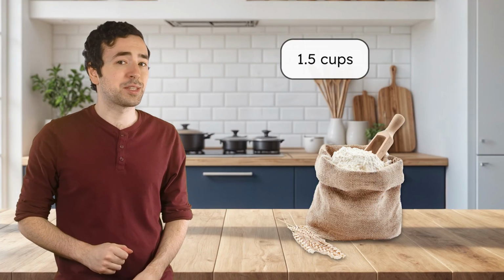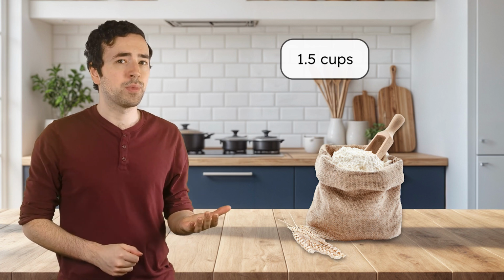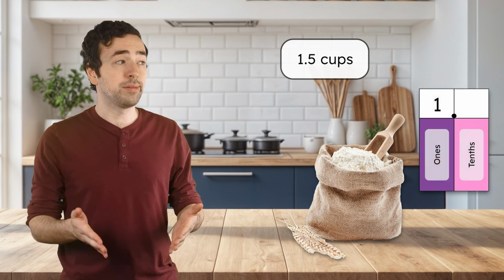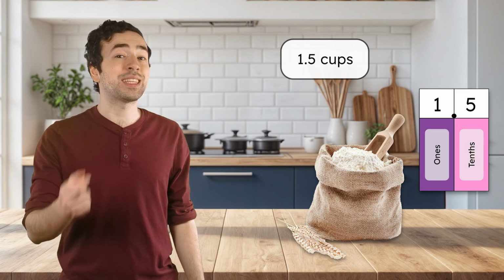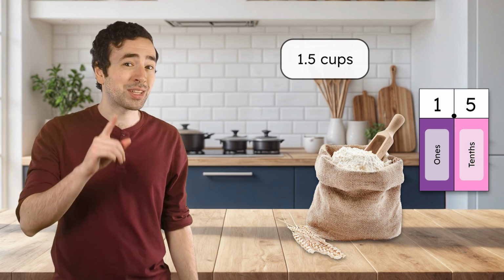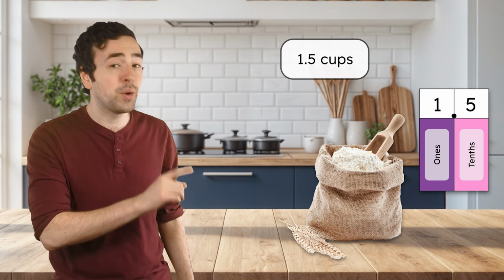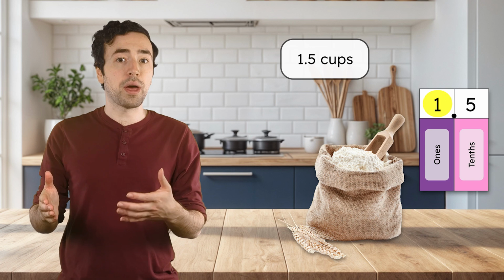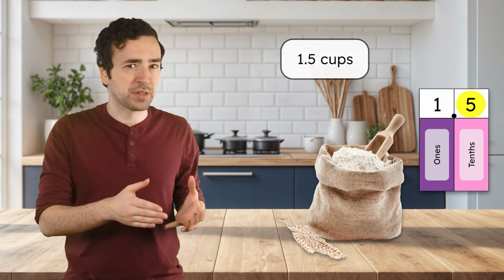Our next decimal ingredient is flour. What place is each digit in? The 1 is in the ones place and the 5 is in the tenths place. This number is greater than 1 because there's a digit greater than 0 to the left of the decimal point. This number has a whole number and some parts of a whole.